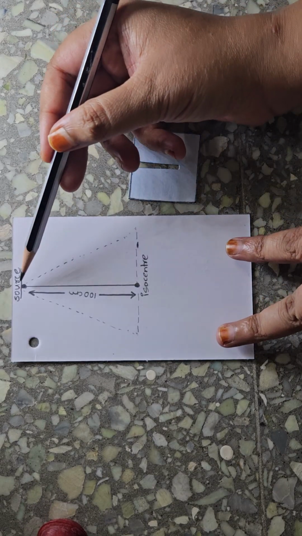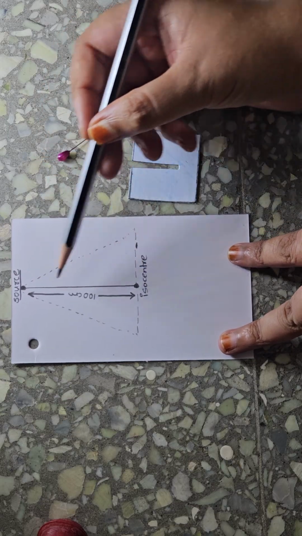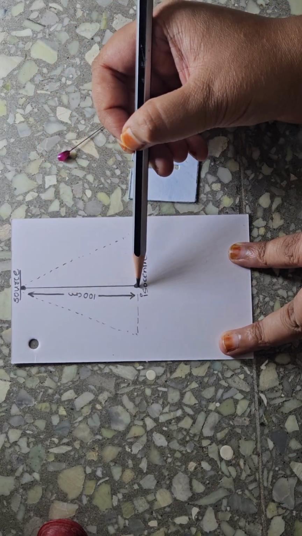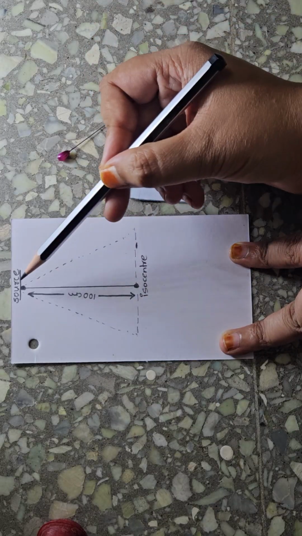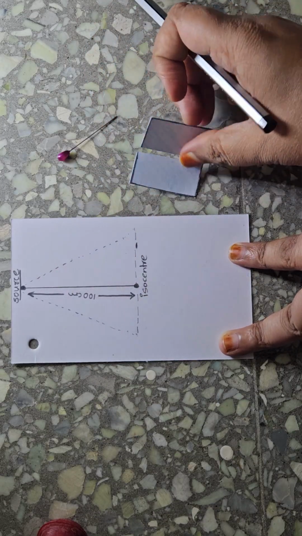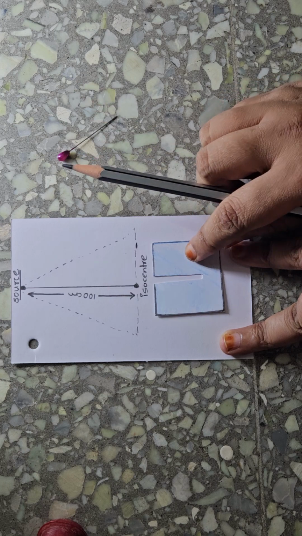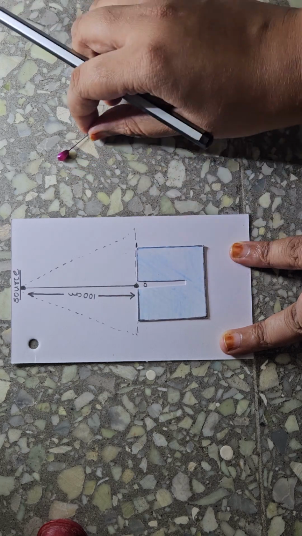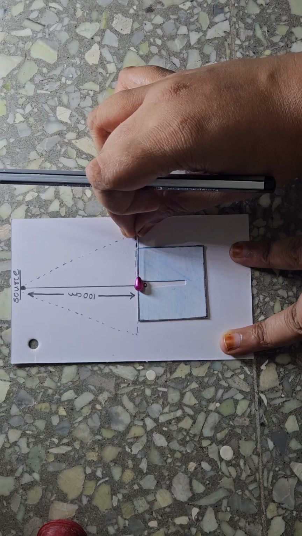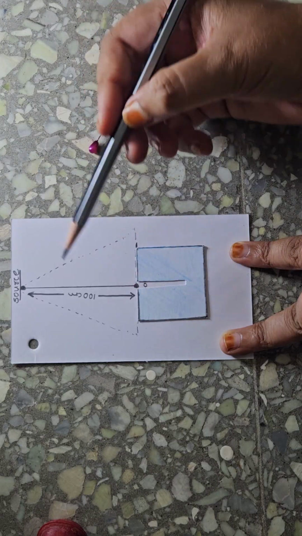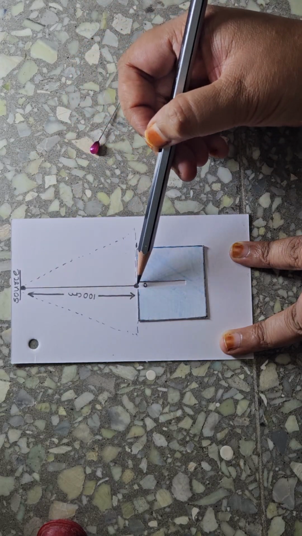If you consider this as the source and this as the isocenter, this will be 100 centimeter for LINAC. So if this is the surface, this will be source to surface distance. If you consider this as the phantom, and this as the dosimeter, and if I keep the dosimeter over here on the surface and measure the dose, that would be source to surface distance.